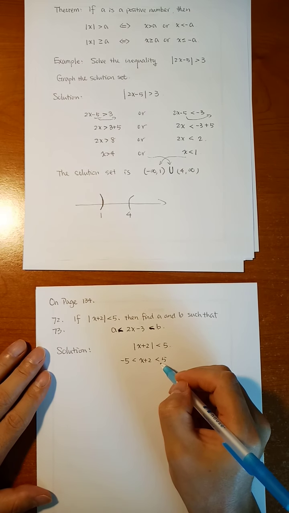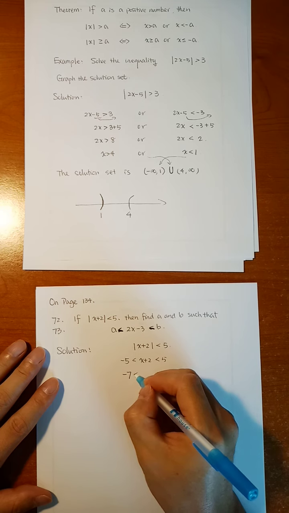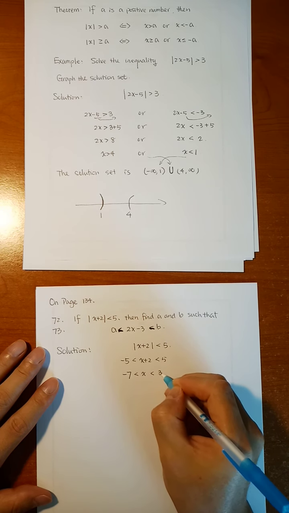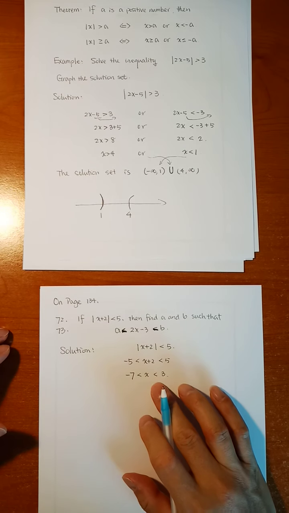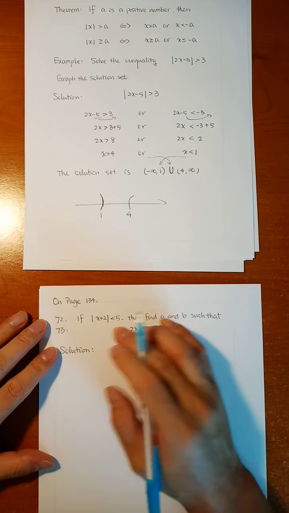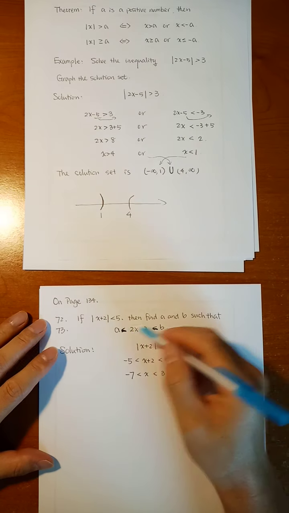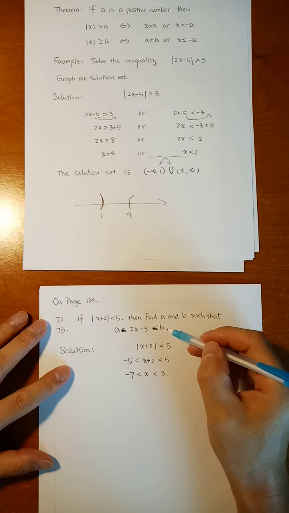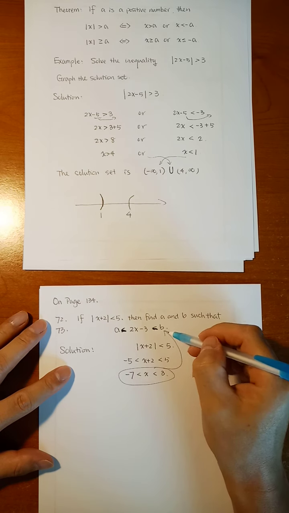Okay, and you subtract 2 from all three parts. Negative 5 minus 2 is negative 7. 5 minus 2 is 3. x plus 2 minus 2 becomes x. So this is the solution of this inequality. But we don't need the solution. We need a and b. So you have to transform this to this type.